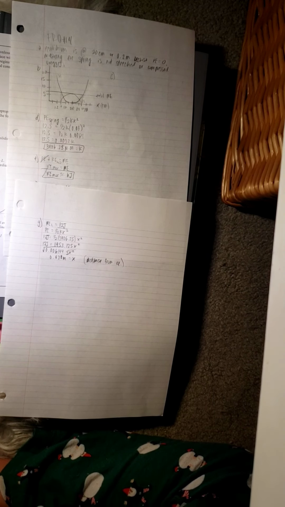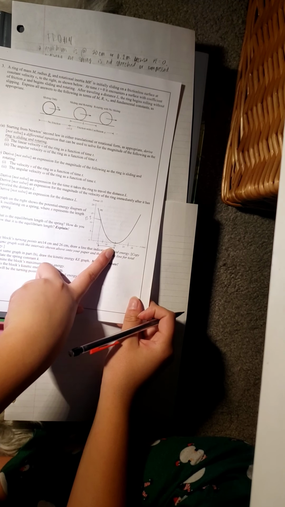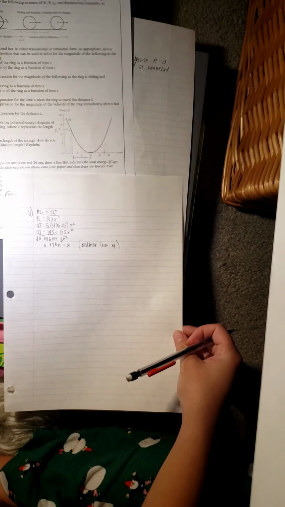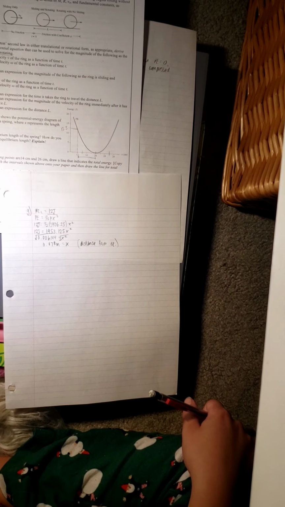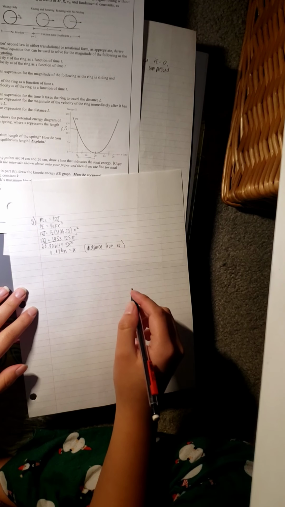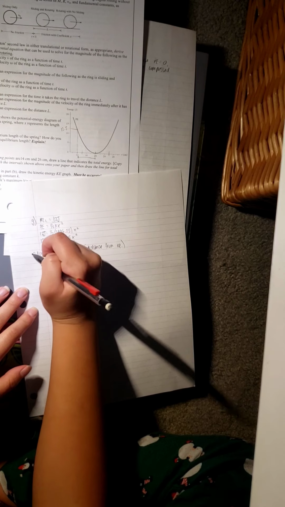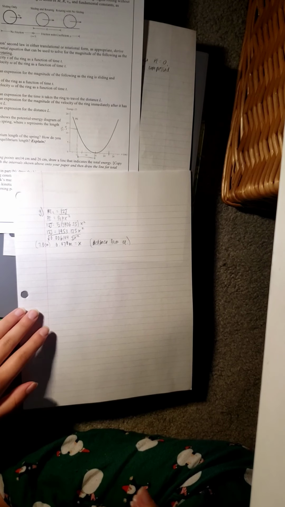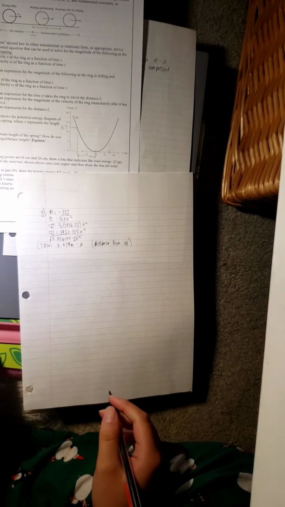And what that means is we remember our equilibrium is 20 or 0.2. So we need to add and subtract. Okay, so I'm going to write that this is 8 centimeters. I'm going to do it in both meters and centimeters because our graph is in centimeters but SI units is meters.